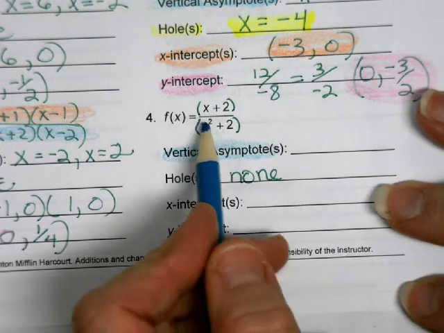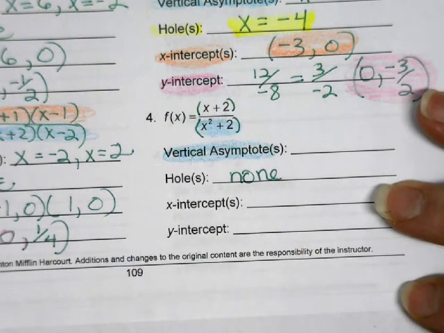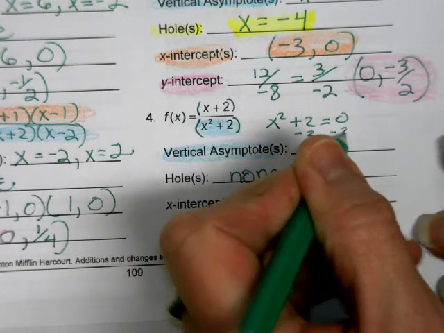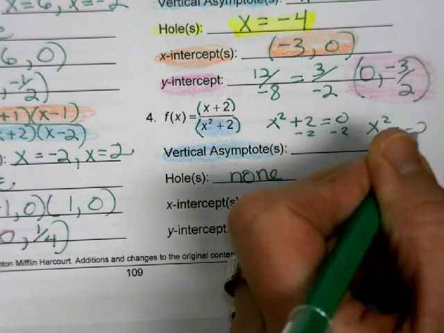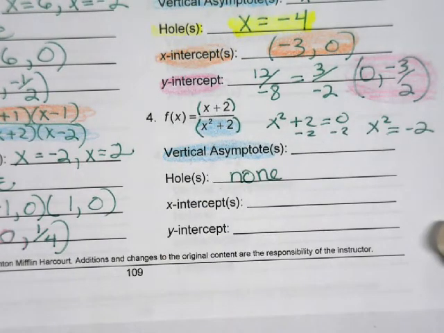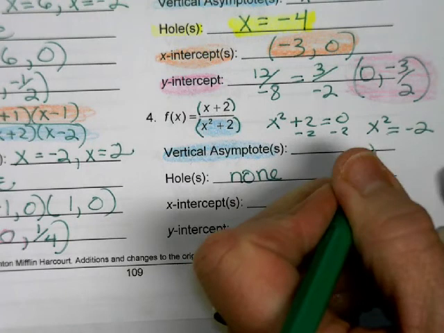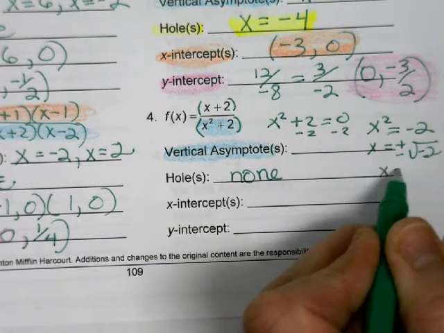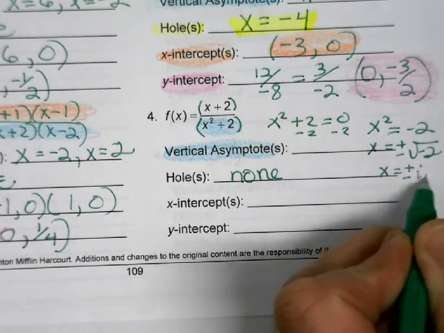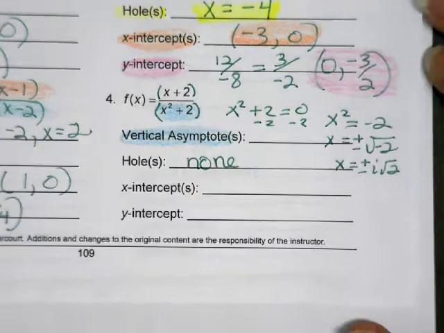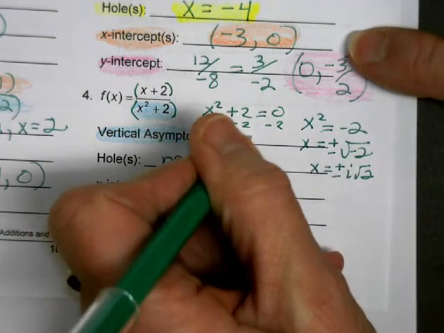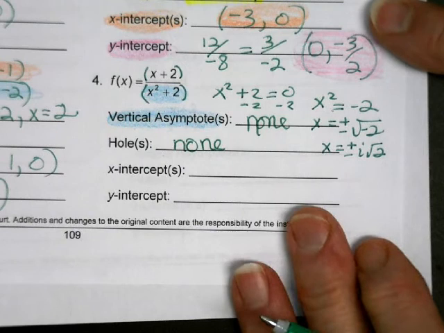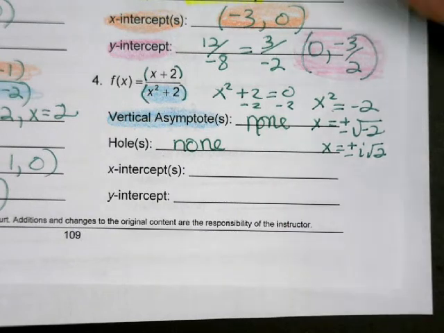come from what makes this denominator 0. And if I set x squared plus 2 equal to 0, x squared equals -2 does not exist in the real number line. So x is positive and negative square root of -2, which is positive and negative i square root of 2. Therefore, in the real number story, there is none. So if I put this on Desmos, which I can do, you can see that there are no vertical asymptotes in this story.